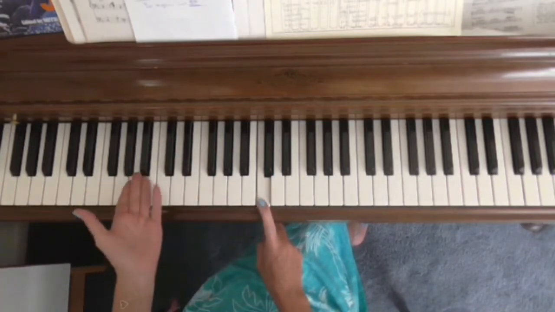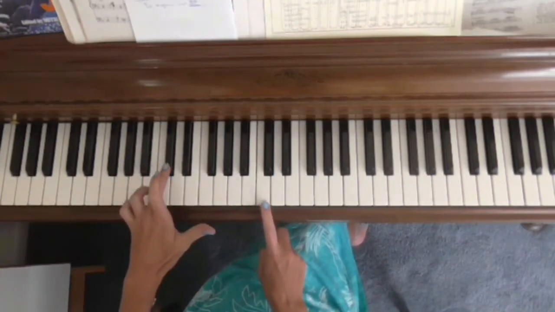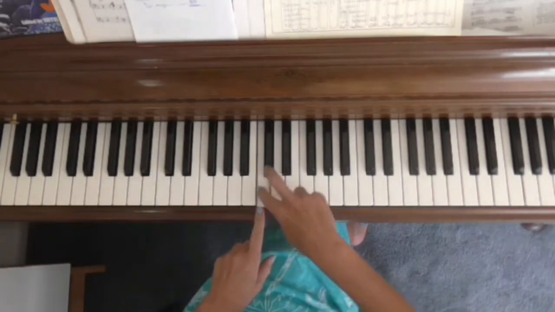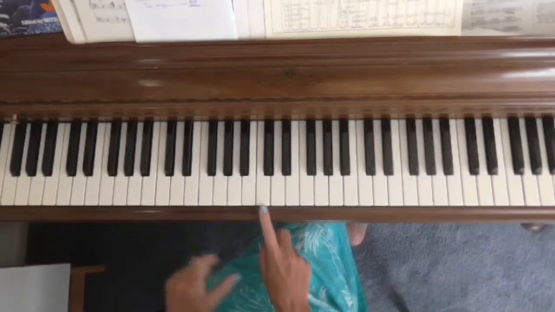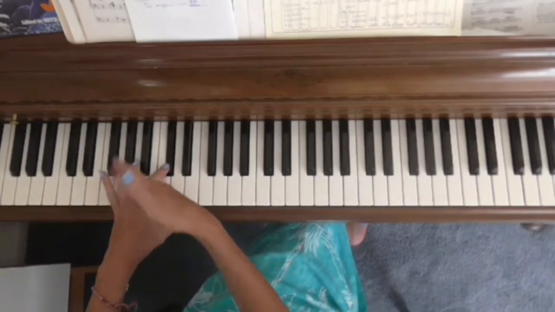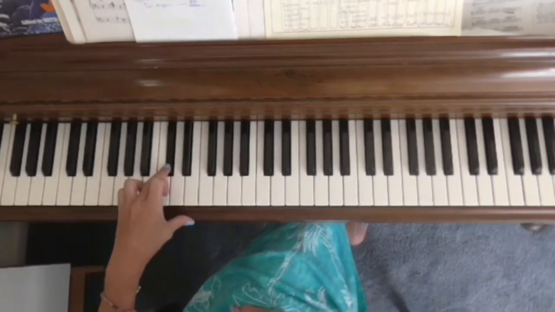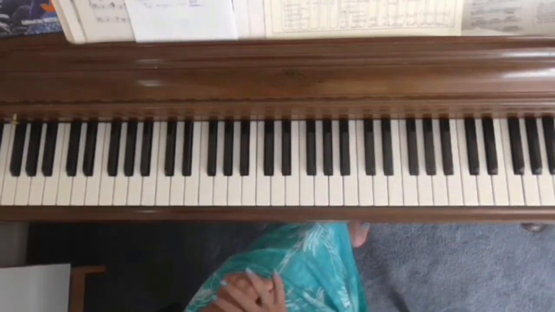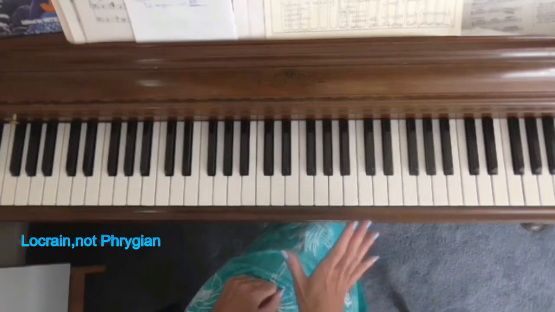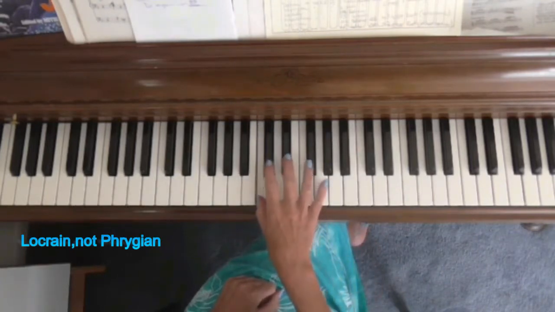Now, if you don't want to count down a major 7th away, you can count up a chromatic step higher and you get your same end result, right? Whether you count the major 7th step down, you get a D flat, or whether you go a chromatic step up, you get a D flat. So let's play the Phrygian mode in the key of C.